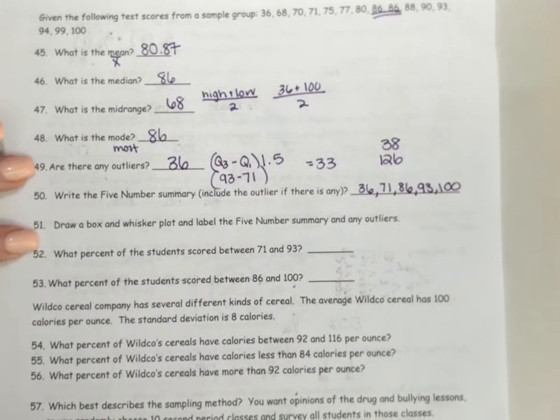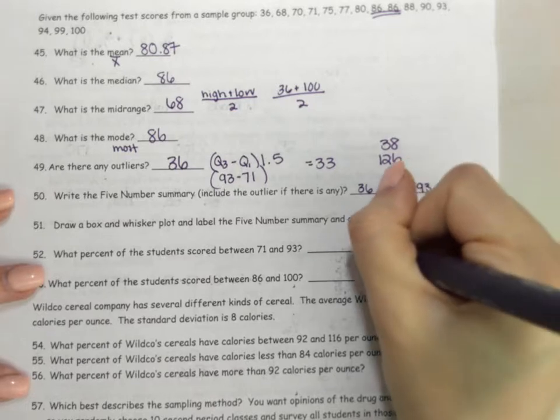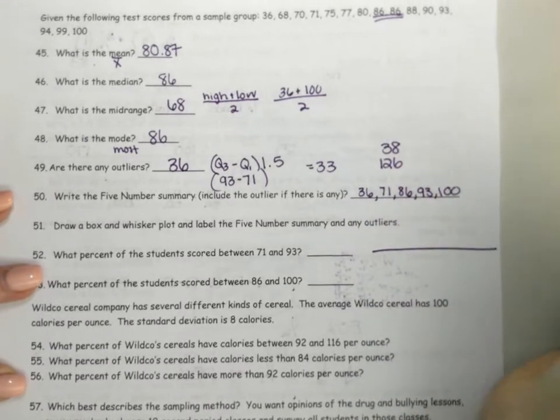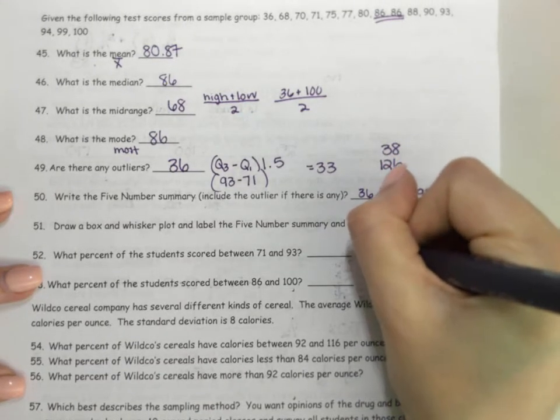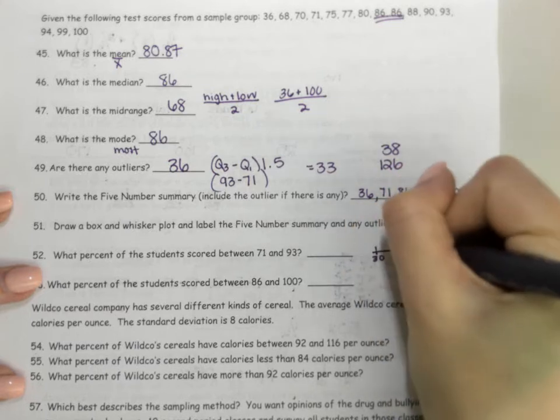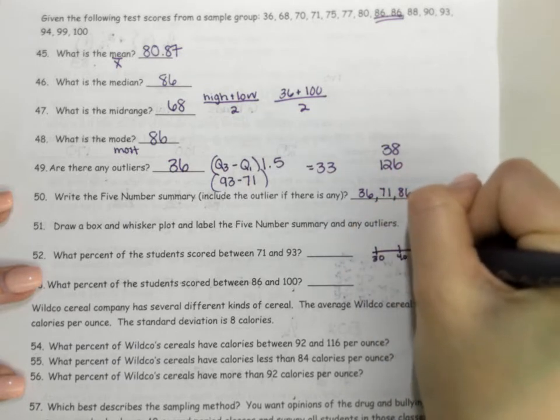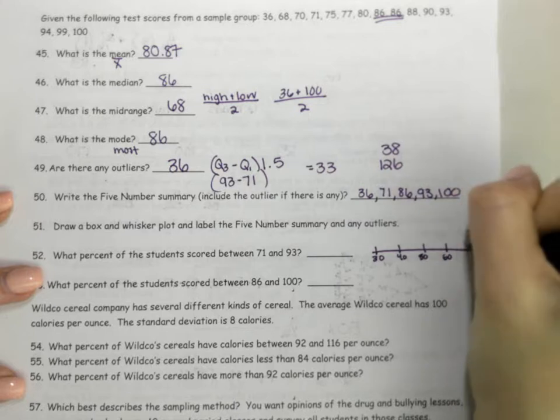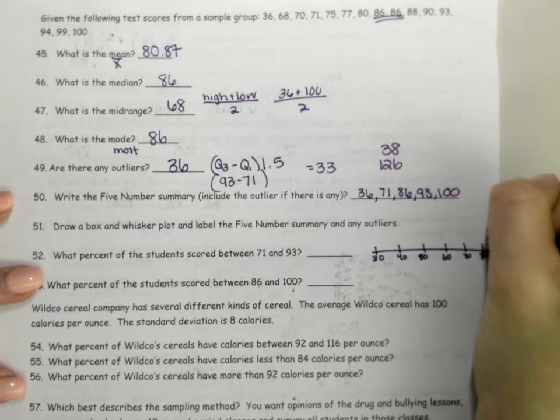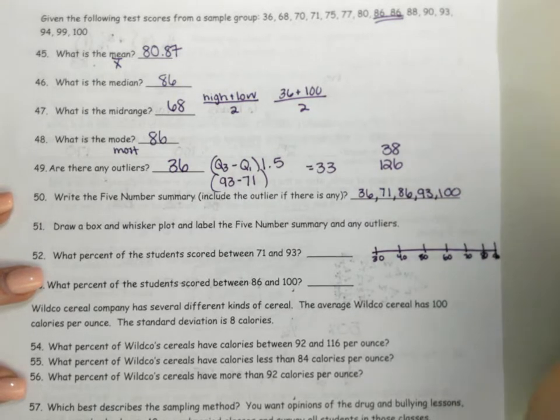Draw a box and whisker plot and label the 5-number summary with any outliers. Okay, so I need to go, I'll label this 30, 40, 50, 60, 70, 80. Oh, I didn't give myself enough room.